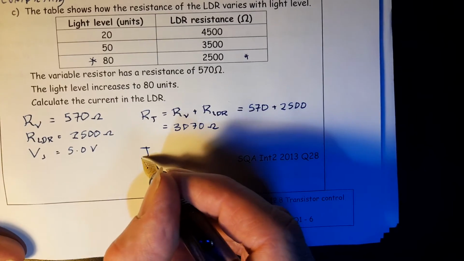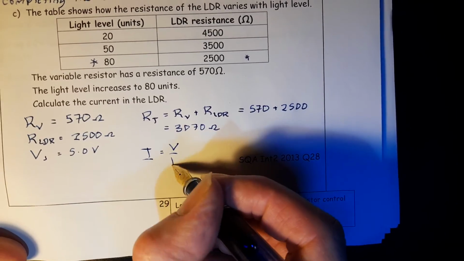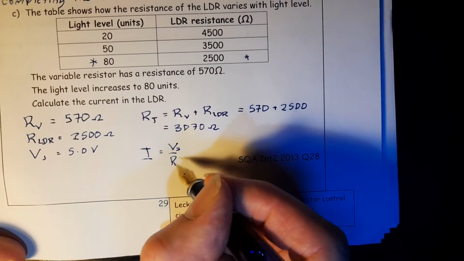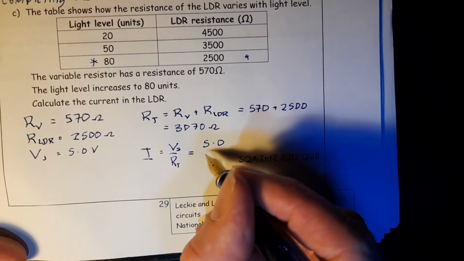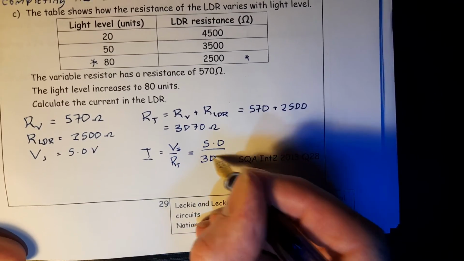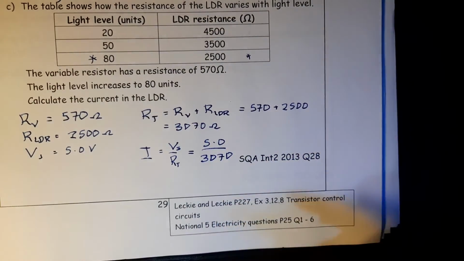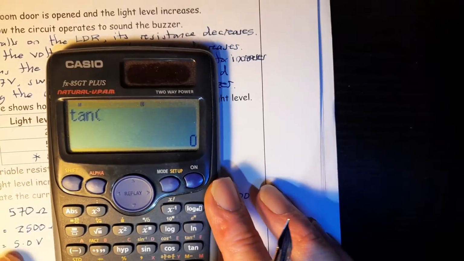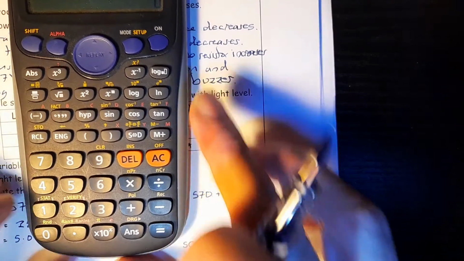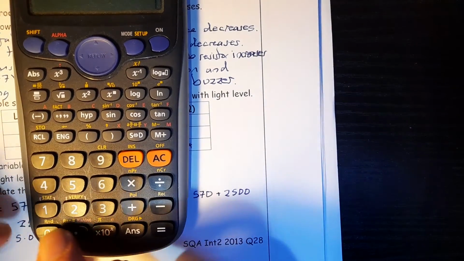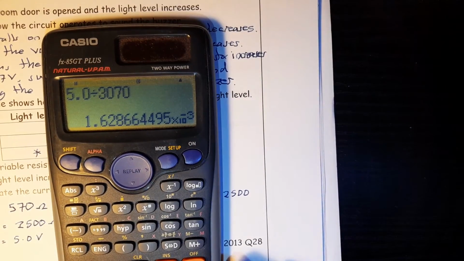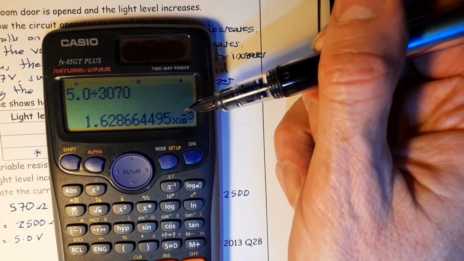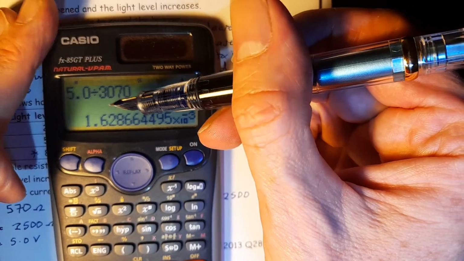Then simply apply Ohm's law. I equals V divided by R. So in this case it's the supply voltage divided by the total circuit resistance. So it's 5.0 divided by 3,070, which gives me 1.63 times 10 to the power of minus 3.